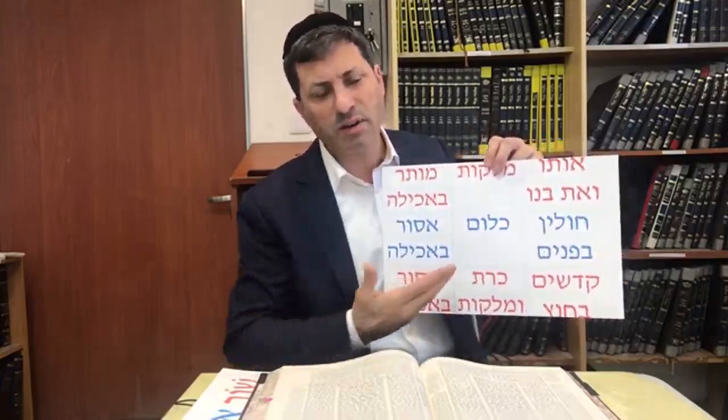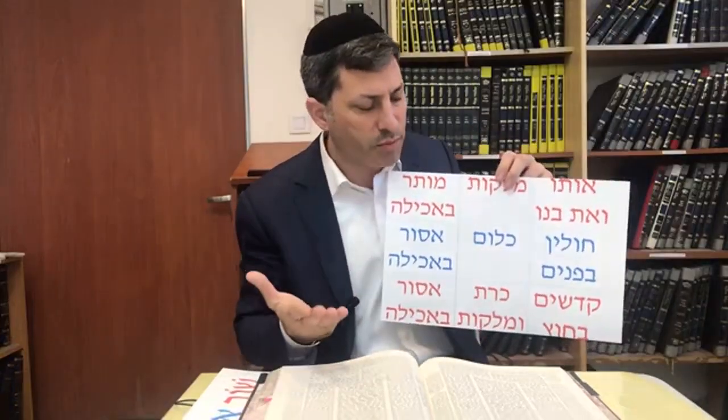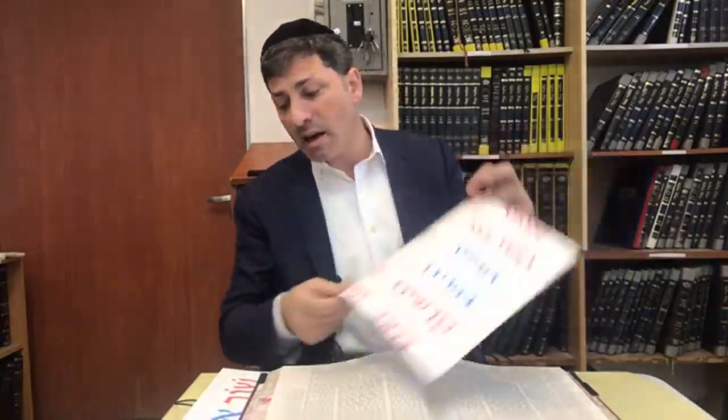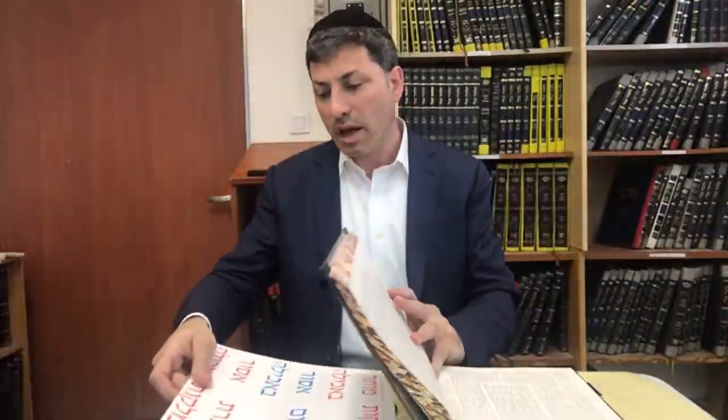Oisei ves benoi never goes away. Sometimes you don't have a problem eating chulin outside of the Beis Hamikdash because it's not a problem. Sometimes you don't have a problem eating kodshim inside the Beis Hamikdash because that's not a problem. So let's see how it goes. Very simple, and we can actually move through this if we want to. Let's see the Mishnah.